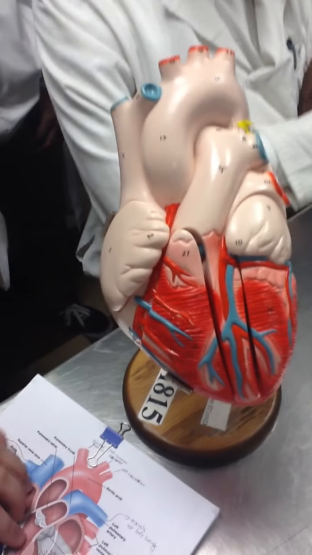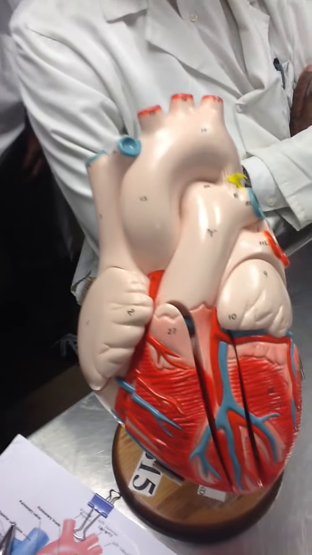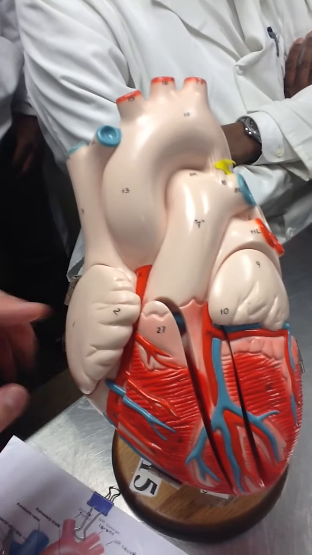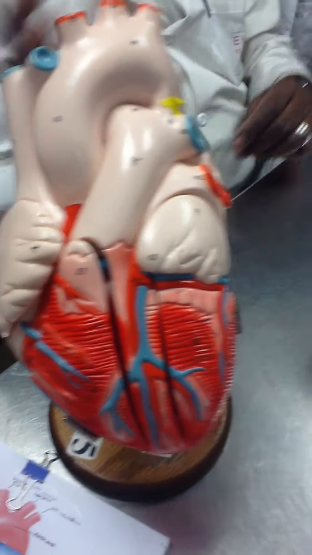Ventricle, left and right. And the three sources of deoxygenated blood are the superior vena cava, inferior vena cava, and the coronary sinus. Good. Okay. And where was the coronary sinus? It was in 29.